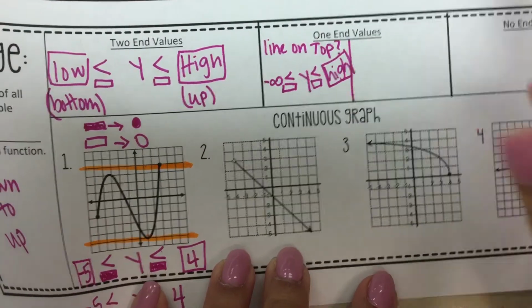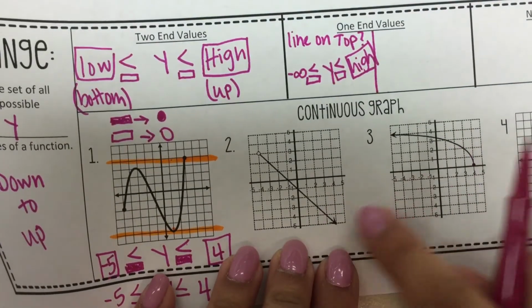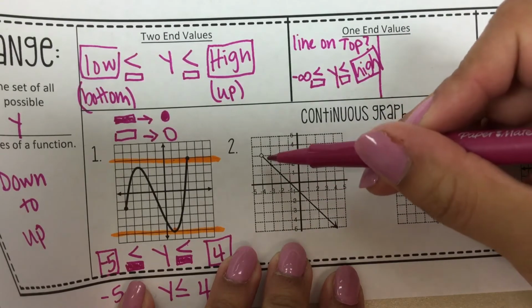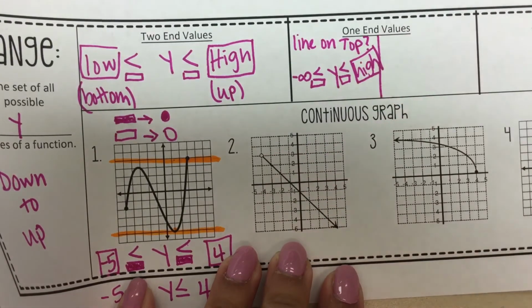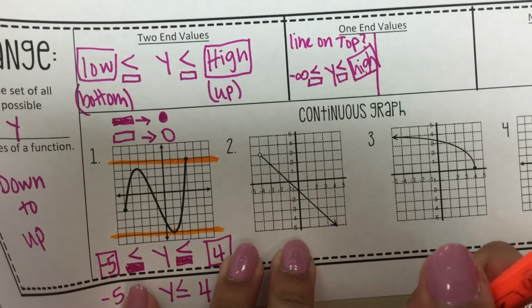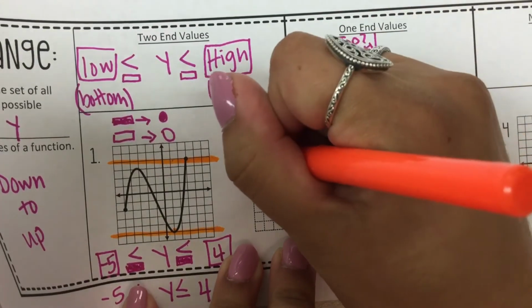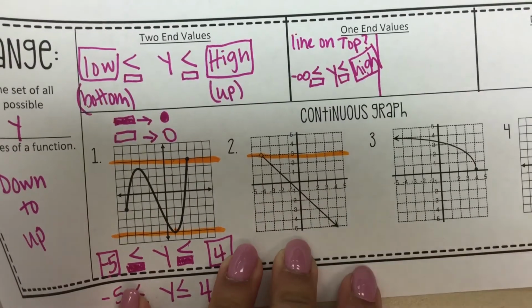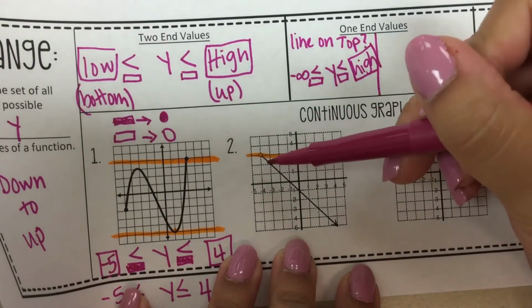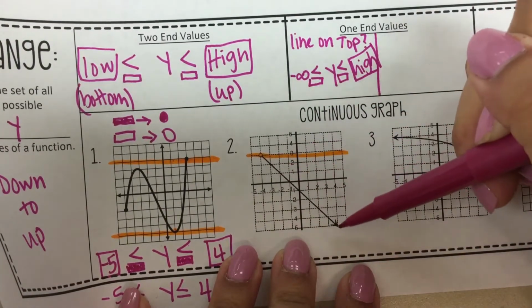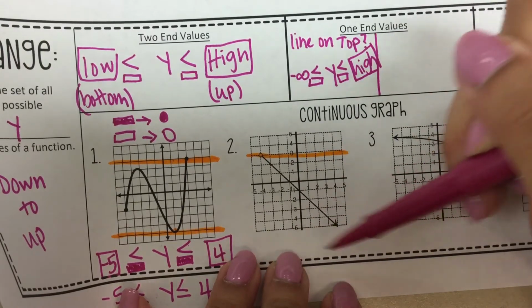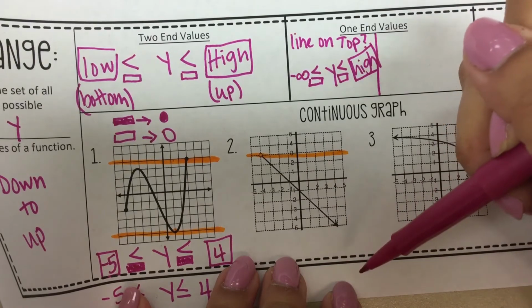So let's look at number 2, for example. All right, so if you look at your graph, I see I have an endpoint here. I'm going to take my highlighter. We're talking about range, so the line goes side to side. Okay, and then I'm going to keep following my graph. Oh look, I have an arrow, which means it's going to go on forever, and so therefore I'm not going to have a bottom value because it's just going to keep going.